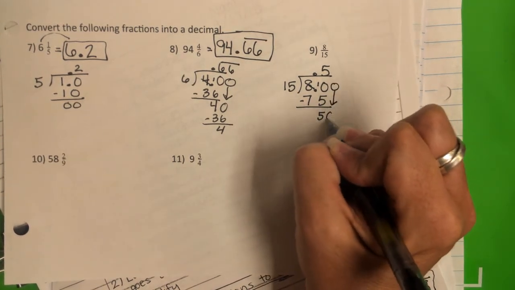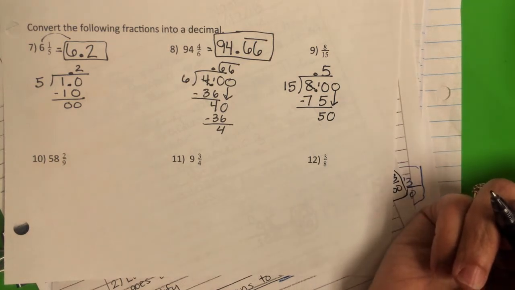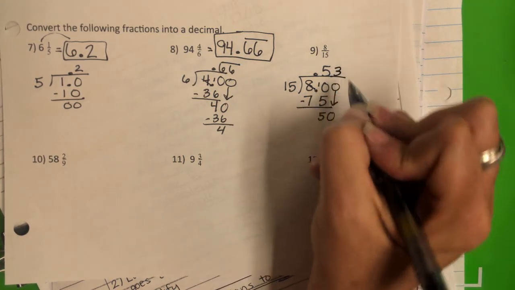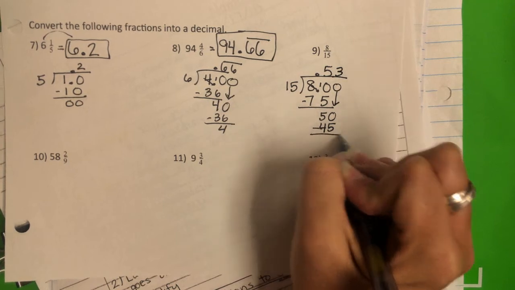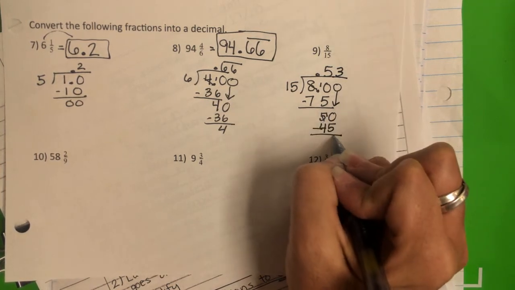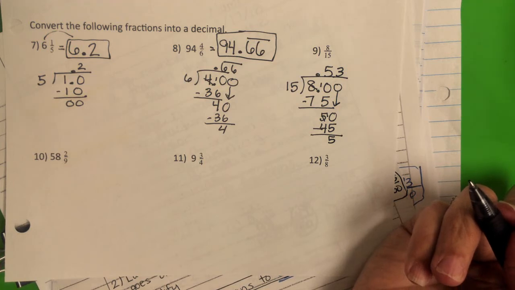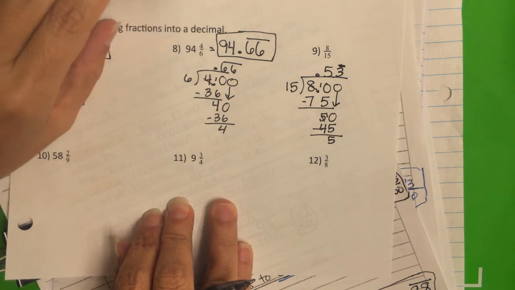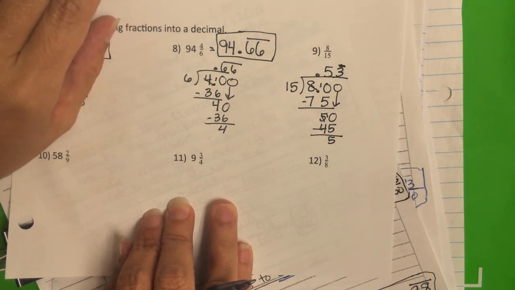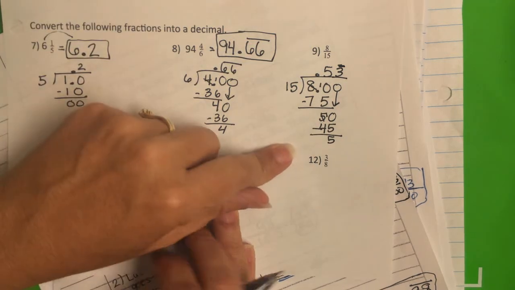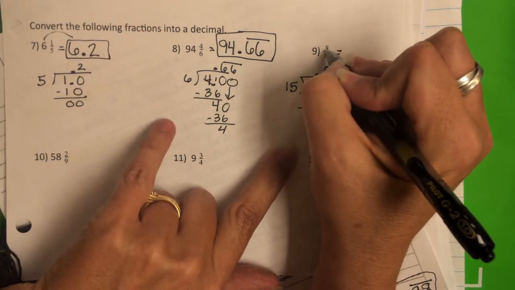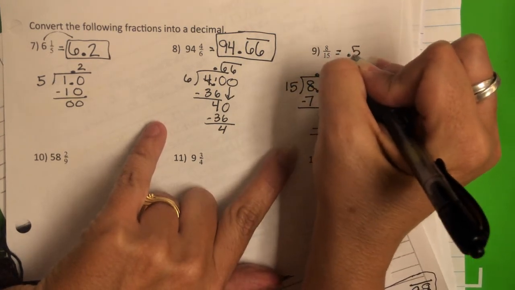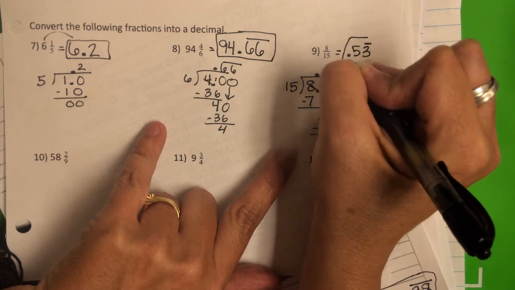Bring down a 0. How many 15s in 50? 3 would be what? 45. What is repeating though? 3. Just the 3. So, our fraction, there was no whole number. Notice, that's the problem number. So, it is 0.53. The 3 is repeating.